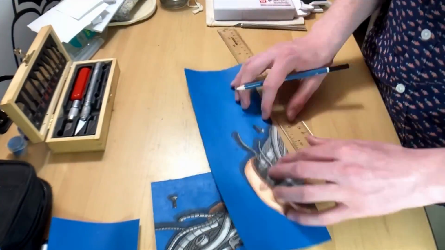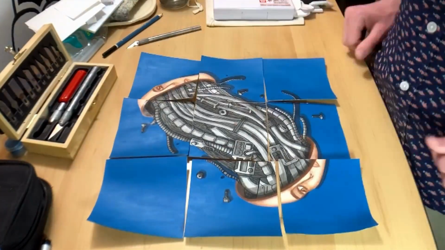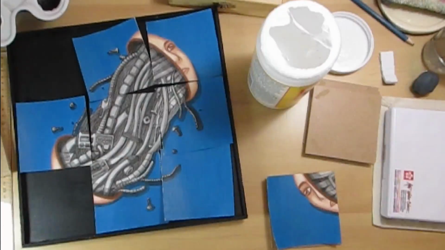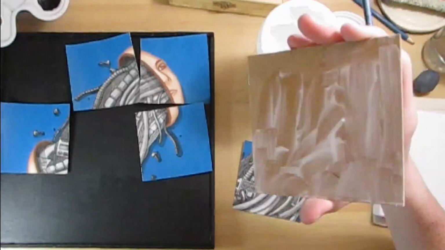But luckily, everything went well with gluing the paper onto the wood. I just used some Mod Podge and painted the glue onto the panels, and then I attached the paper to the panels, and it was all set. Basically, this is how the puzzle came out. I'm very happy with the way it came out.